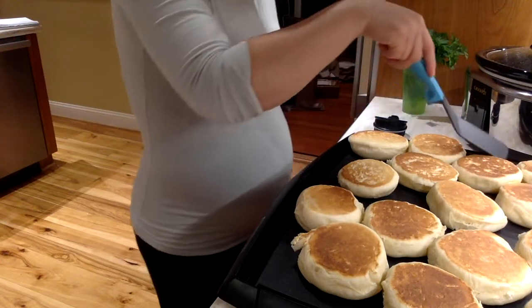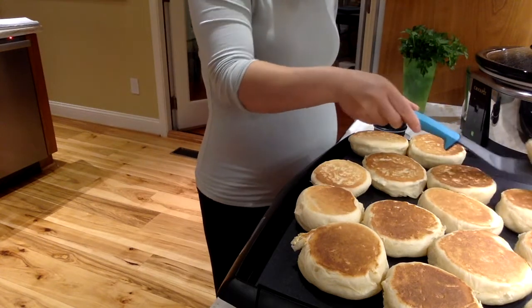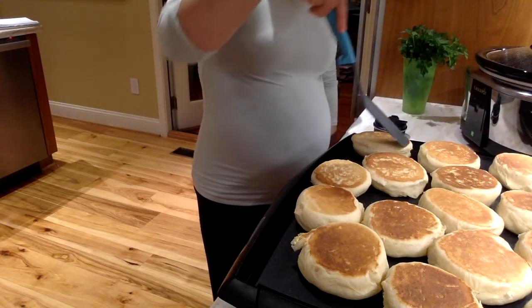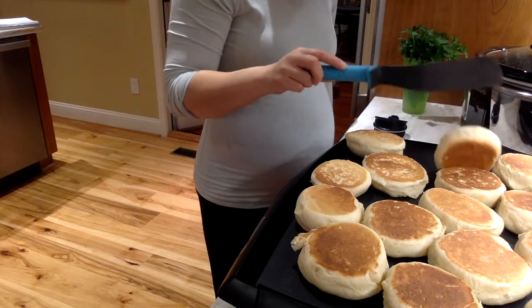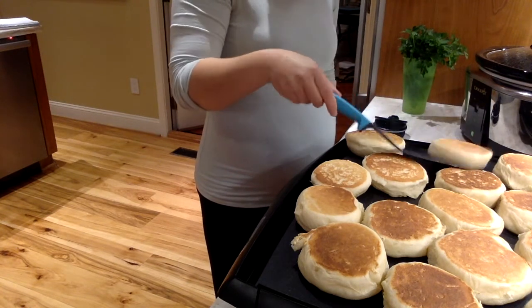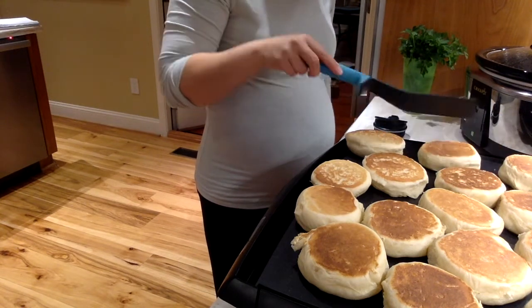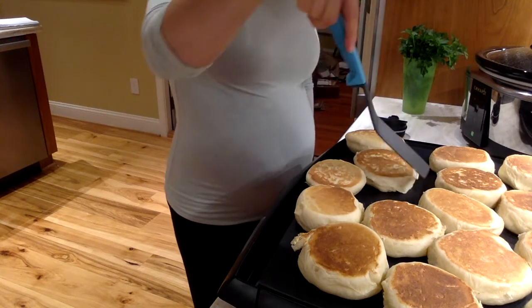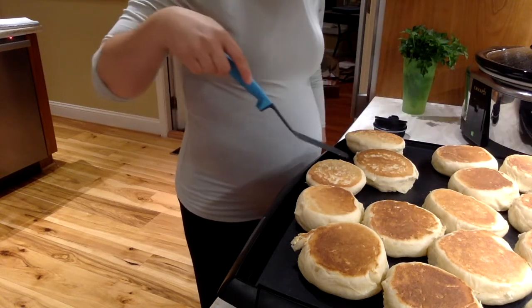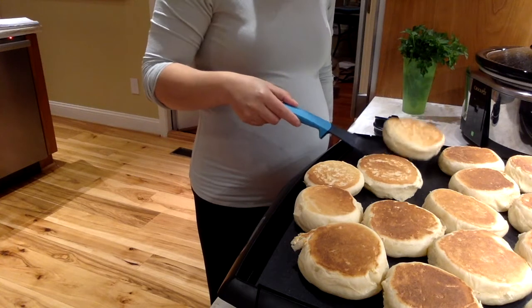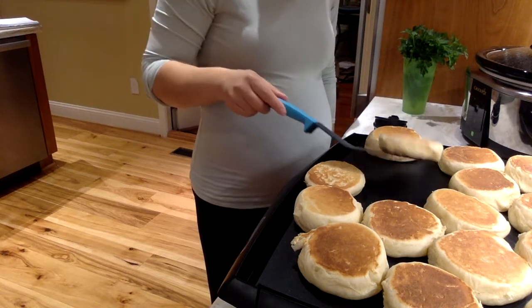So the way we can figure that out is, if you have a thermometer, you can ensure the inside is 200 degrees. However, it's not so common to have a thermometer. So if that is the case, we can just cut into it and you can see what it looks like from the inside.